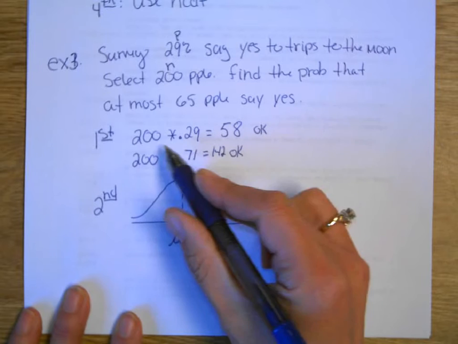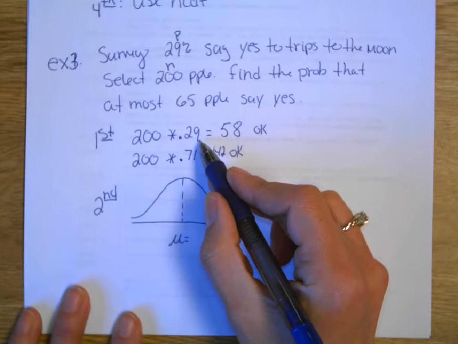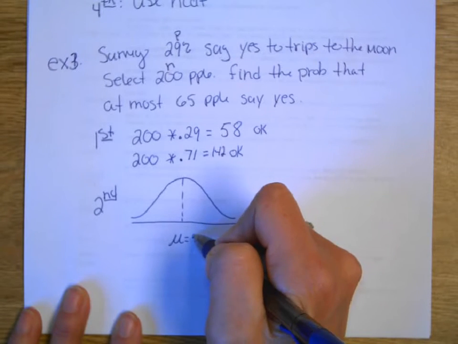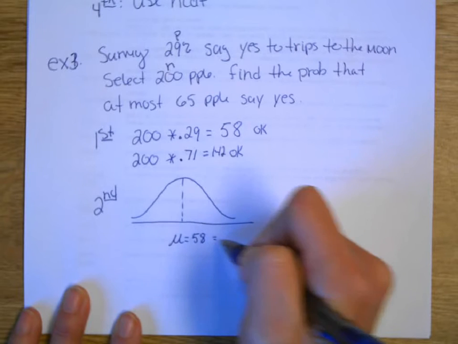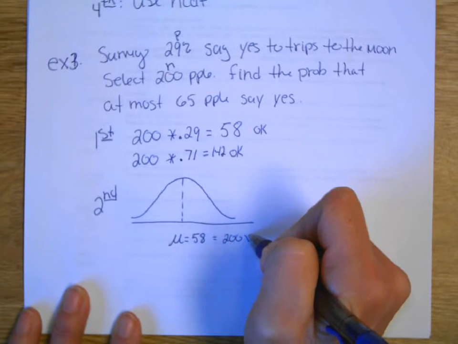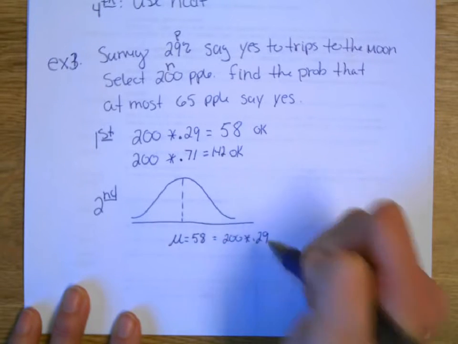58. The mean is 58. That's our n times p. Do you want me to write that out, or are you just good with the 58? Write it out. You read it. And that came from 200 times the 0.29.